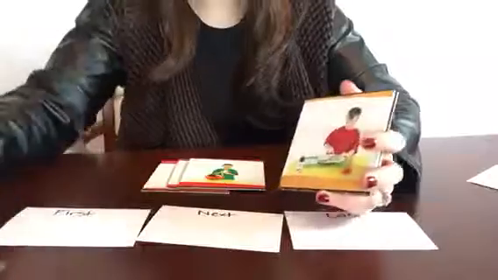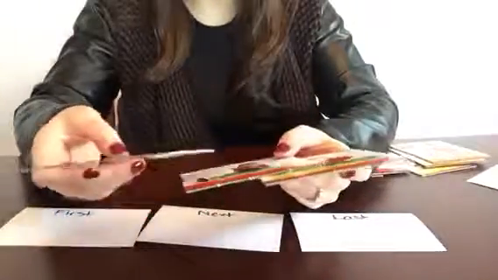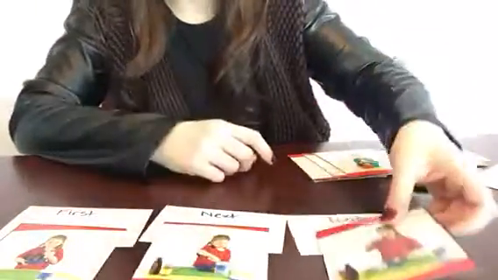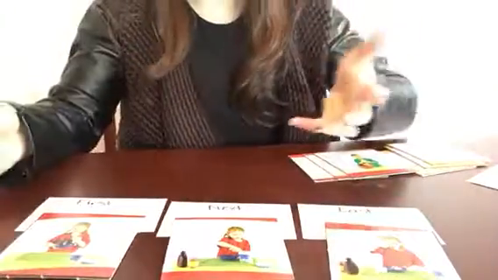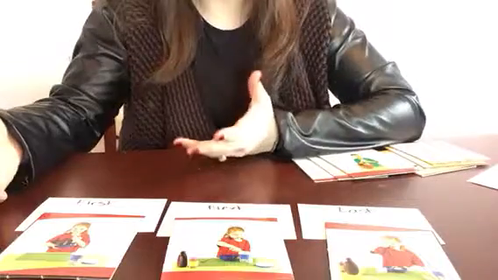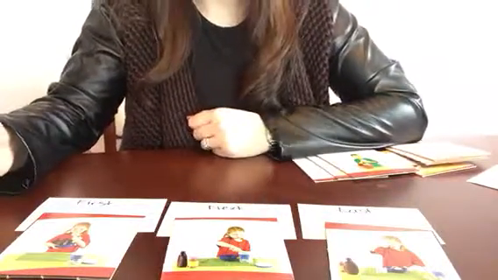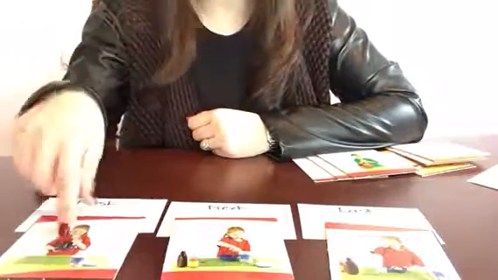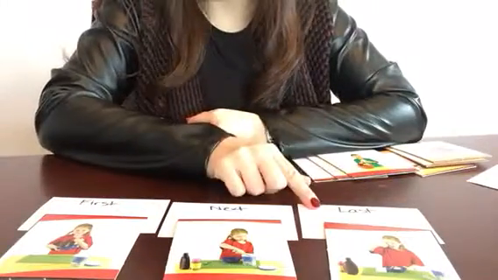And keeping the template out, we are going to present the cards one set at a time and say, put it in order. And they're going to put the pictures in order from first, next, last. And now we're going to have them talk about the picture. So we're going to say, tell me about how you eat ice cream. So they would be able to describe the picture and say, first you get the materials, the bowl and the spoon, then you scoop the ice cream, then you eat the ice cream.